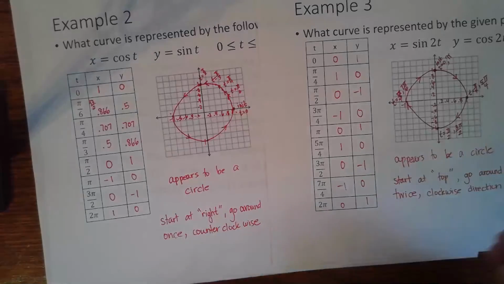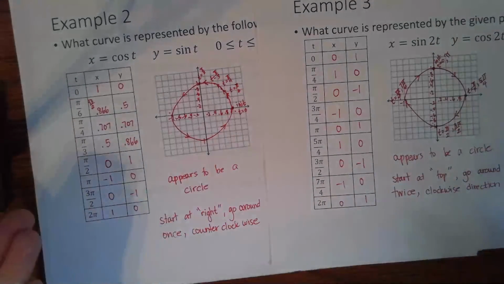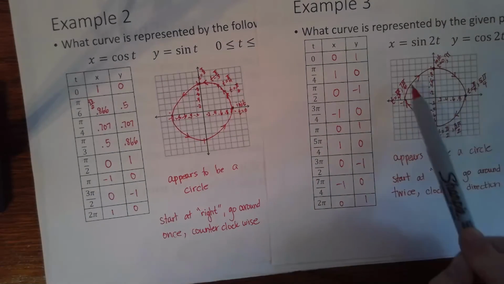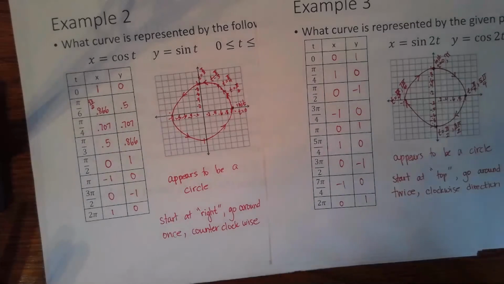So in a sense, if I didn't have the arrows on there, they both are a circle centered at the origin, radius 1, but they're not the same.